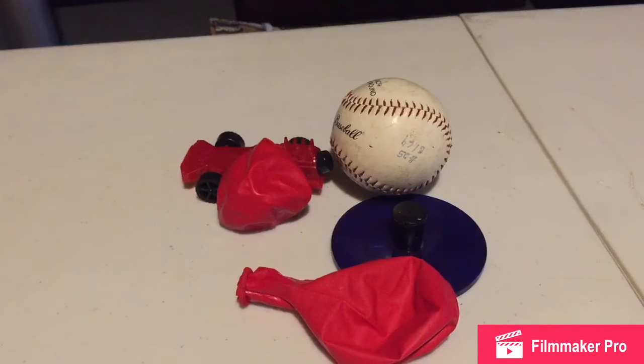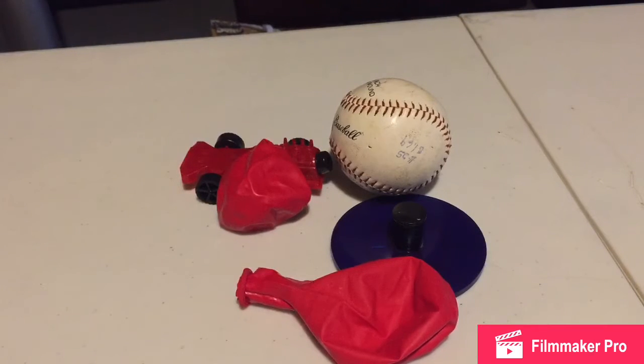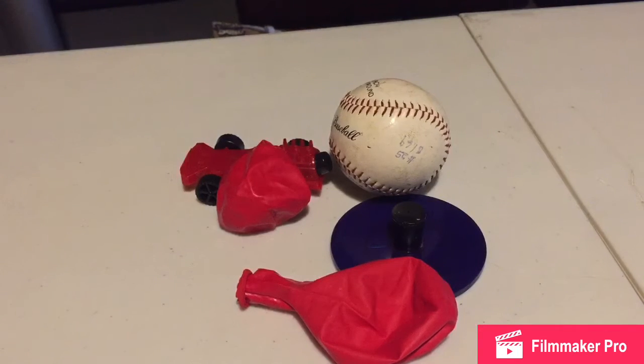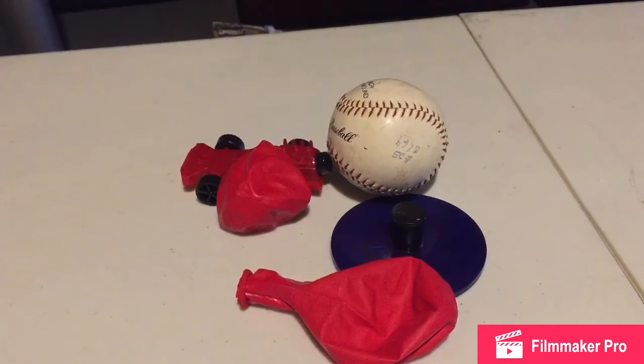Hello guys, and today I'm going to show you the three laws of motion that were created by Sir Isaac Newton, as he discovered that for physics, three laws of motion when it comes to force acting on objects and what happens and all that. And I will show you three experiments today on that.